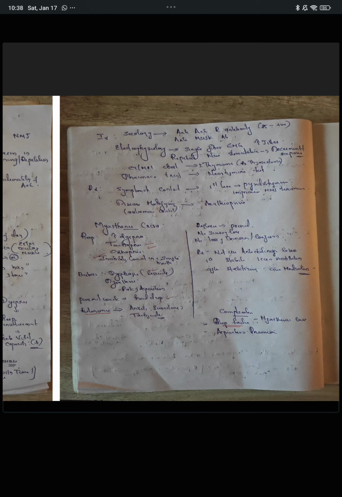Remember the three antibodies, and that it is a postsynaptic transmission defect, which is relieved on rest and worsens in the evening and with repetitive action. For investigations, in serology we can find the antibodies; anti-acetylcholine receptor antibodies are very sensitive, about 85%. Then we can do electrophysiology: single fiber EMG shows increased jitter, and repetitive nerve stimulation shows a decremental response. You can write that.